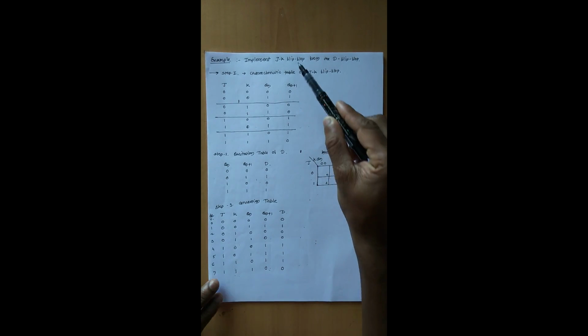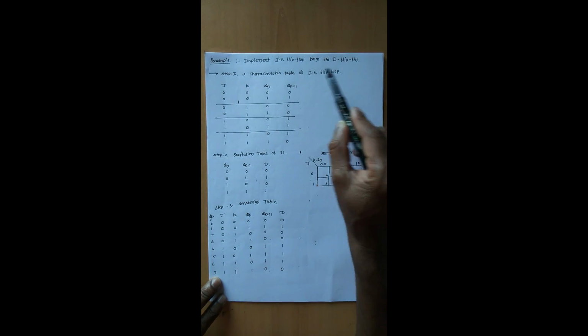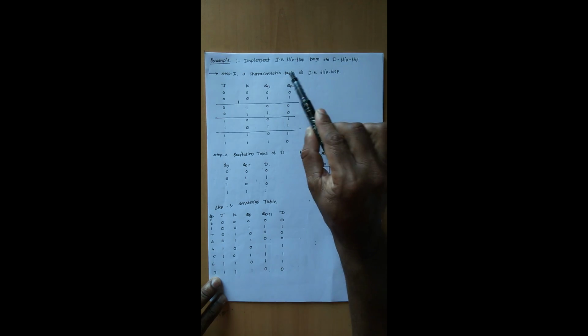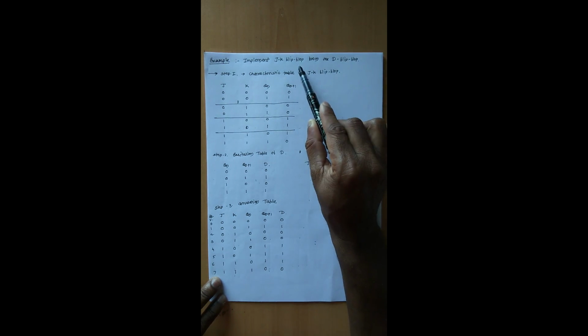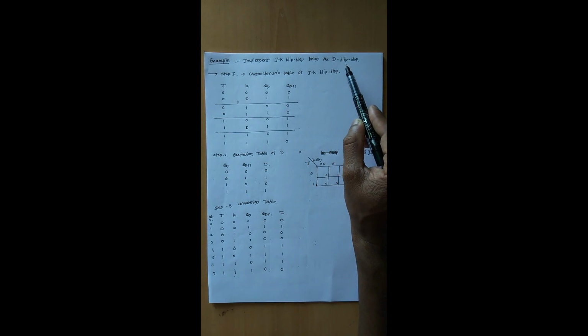Let's consider the second example in which we are going to implement a JK flip-flop from a T flip-flop. So read carefully the given statement. In this statement we have to implement JK flip-flop and the resource flip-flop is a T flip-flop. So we have to follow the guidelines which are useful for the conversion of flip-flops.